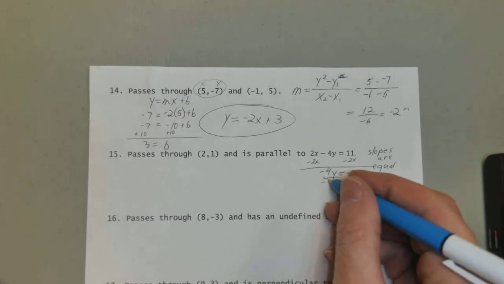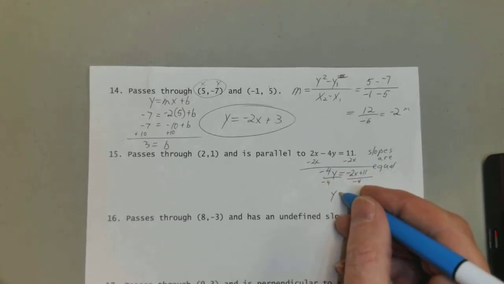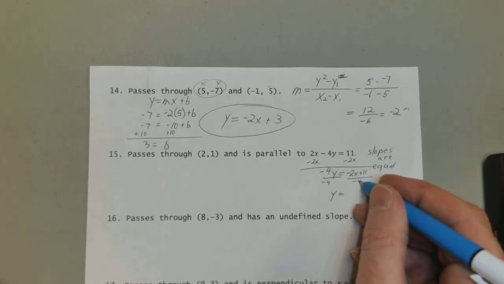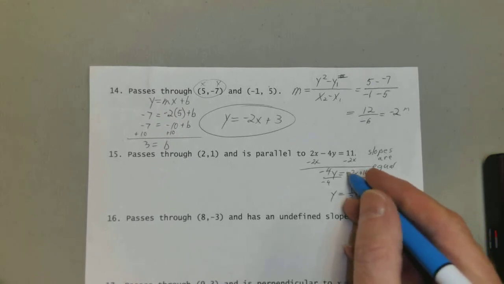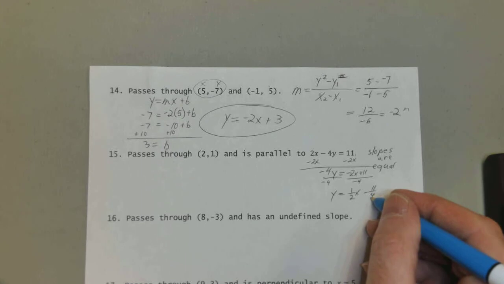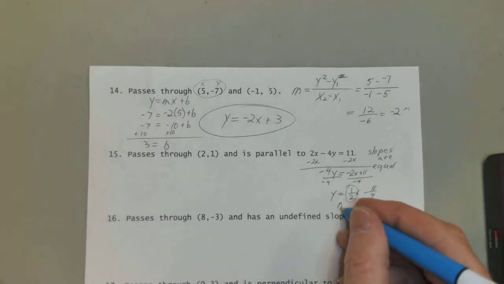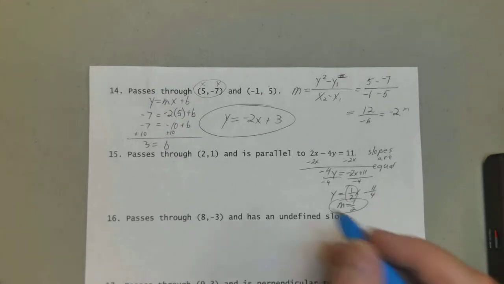And I'll divide through by negative 4. So that's y equals negative 2 over 4, that's 1/2 x. The negatives cancel out. 2/4 is 1/2. I'll write minus 11/4. But this is all I want from that. M equals 1/2. That's the important part, and it's parallel.